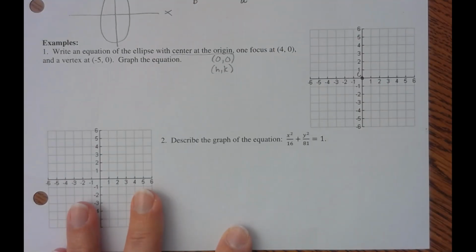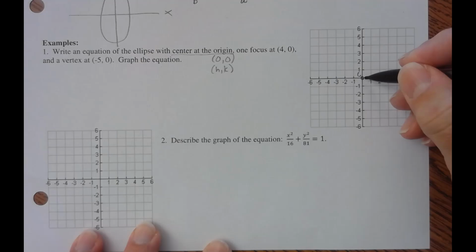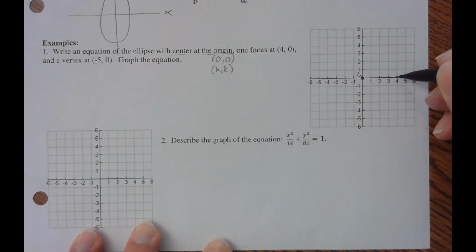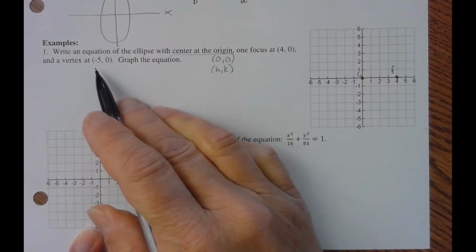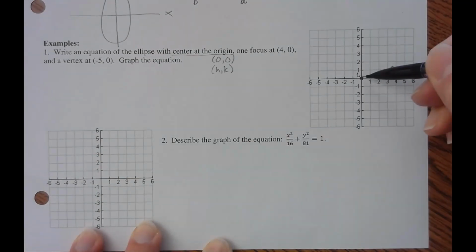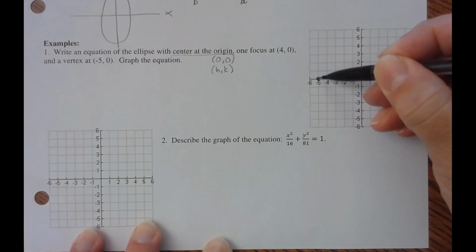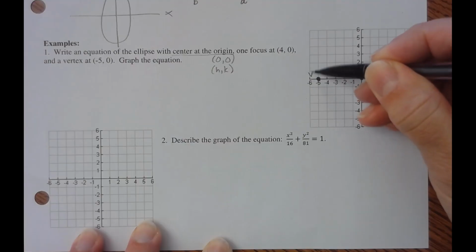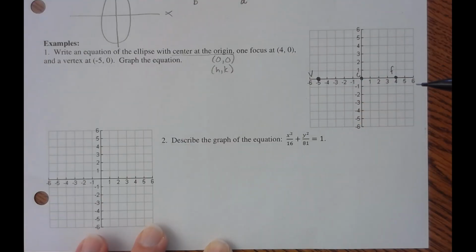One focus at 4, 0, so make sure you're going over 4 on the x-axis. I'm going to label that F for focus. A vertex at -5, 0, so again along the x-axis, -5, 0, label it V for vertex.